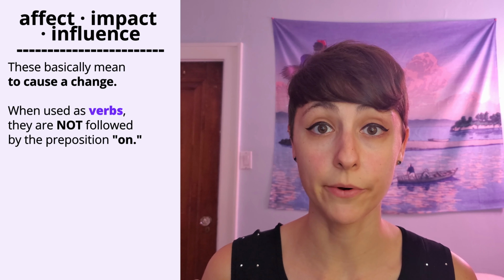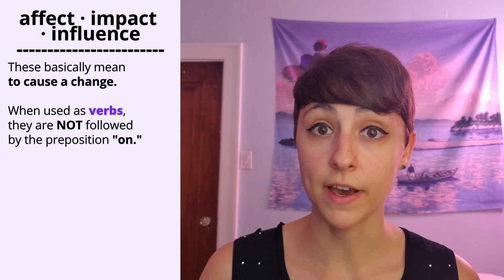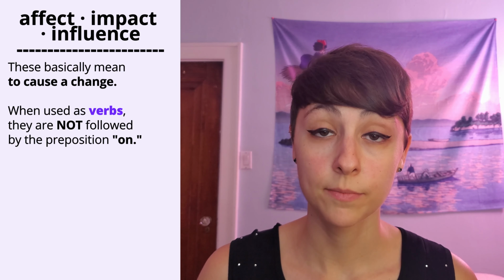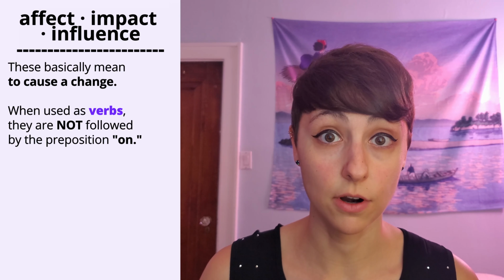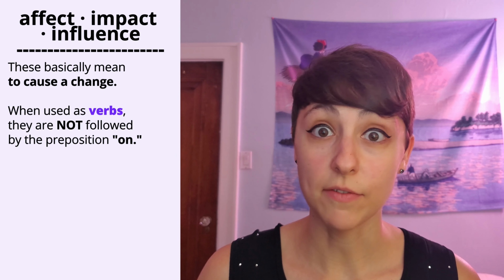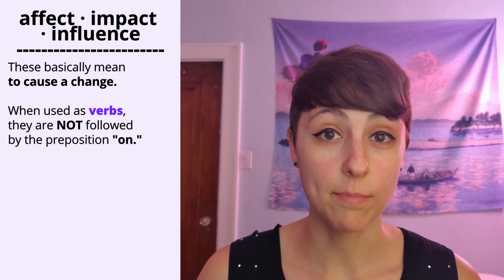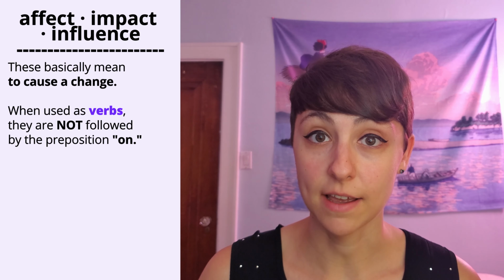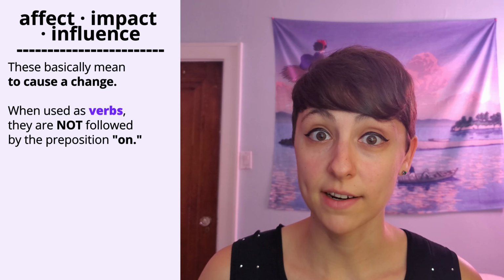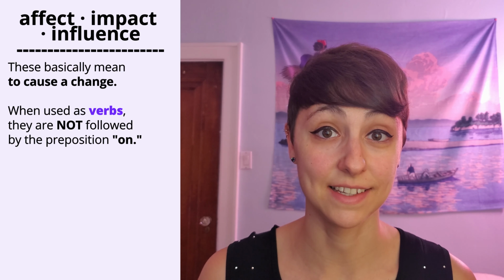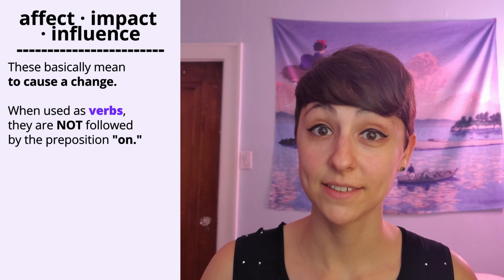Here is the key point. When affect, impact, and influence are used as verbs, they do not need to be followed by the preposition on. You do not connect them to the object with on. So these sentences are correct.